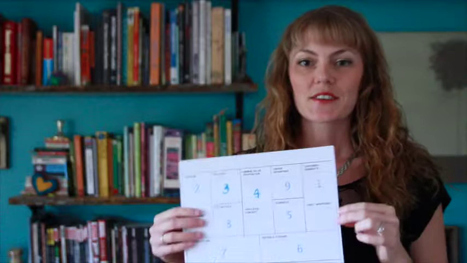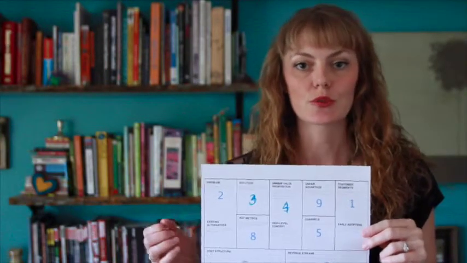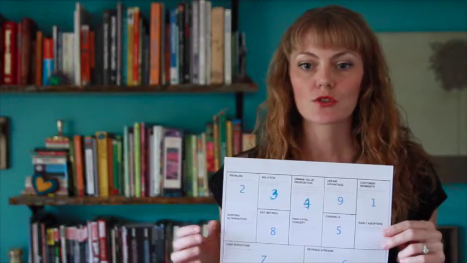Okay, so now that you've filled out the different customer segments that you're appealing to with your business, I want you to pick one: the one that's going to spend the most money on your products right now, the one who you're most passionate about serving, the one who you can reach right now.